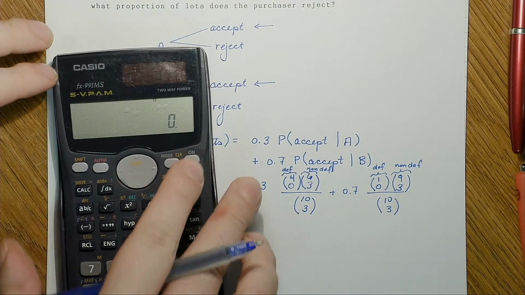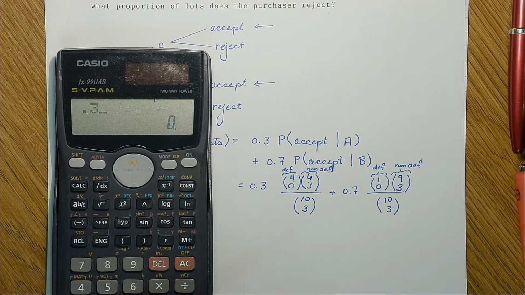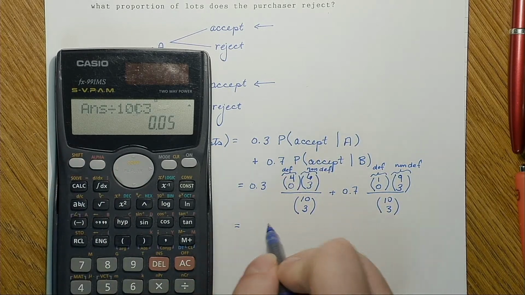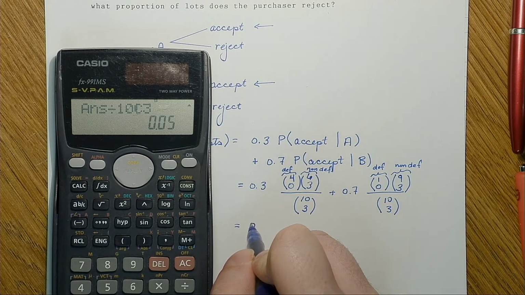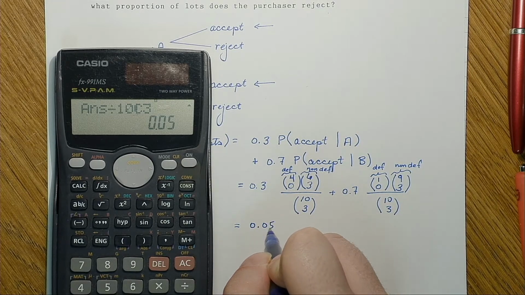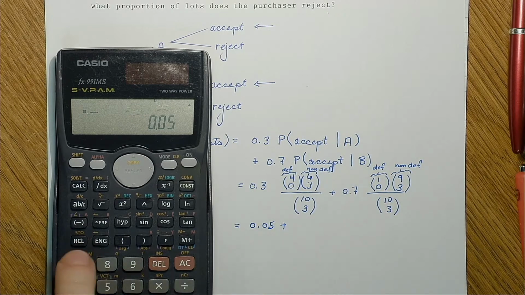And now as we enter that into the calculator, we get 0.3 times 4 choose 0, which should be 1, times 6 choose 3, divided by 10 choose 3, plus we have 0.7 times 9 choose 3 divided by 10 choose 3.